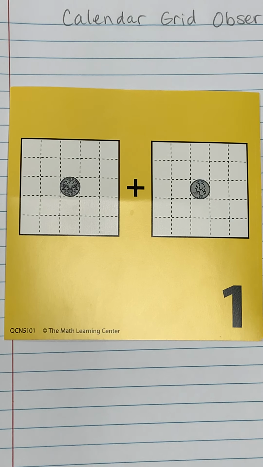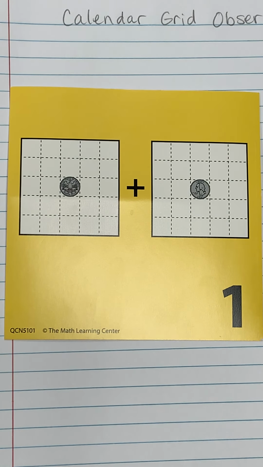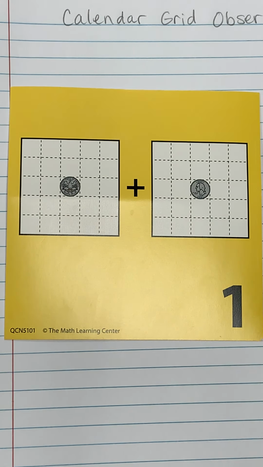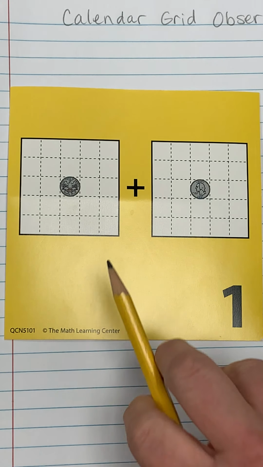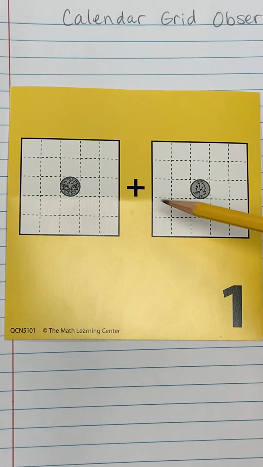So anytime I'm doing this, make sure you pause and think of your ideas before I continue with sharing the observations you might have made in class. So if you notice, we have 2 coins here, and these coins are actually the coin quarter. Now with these quarters, there's a couple things that I would want us to take a look at.